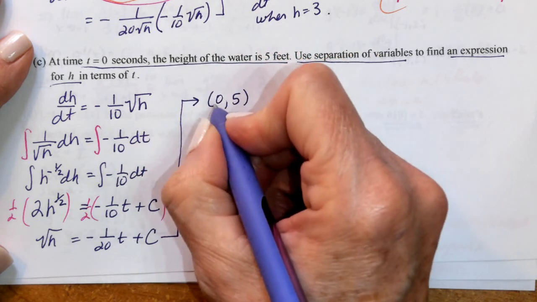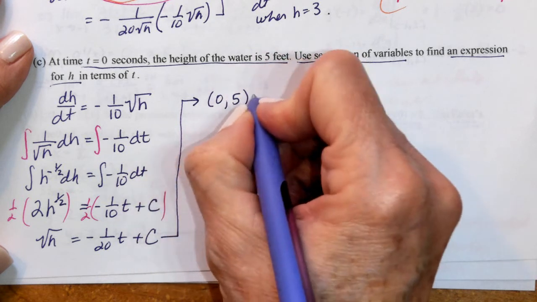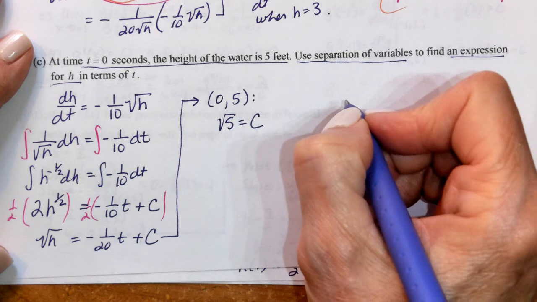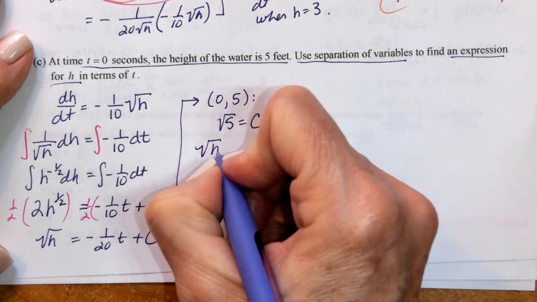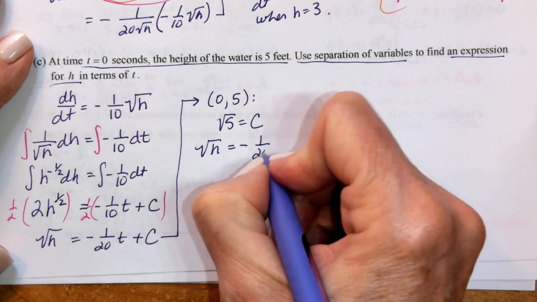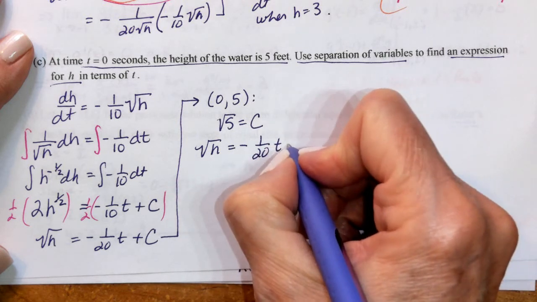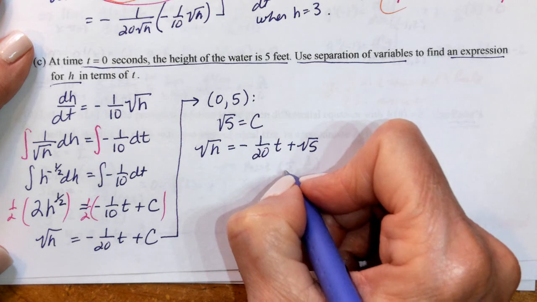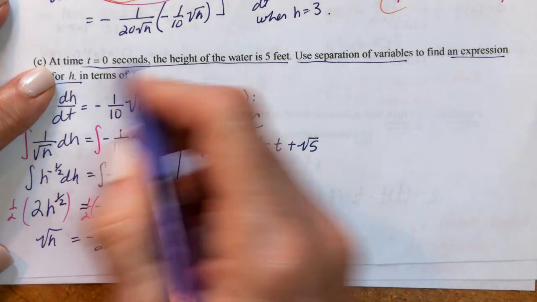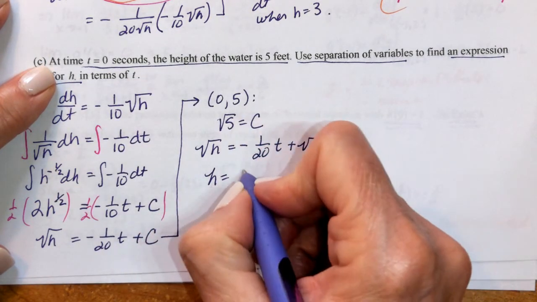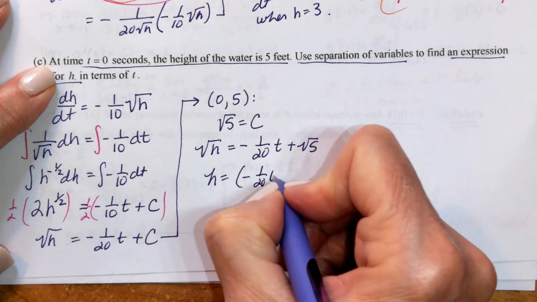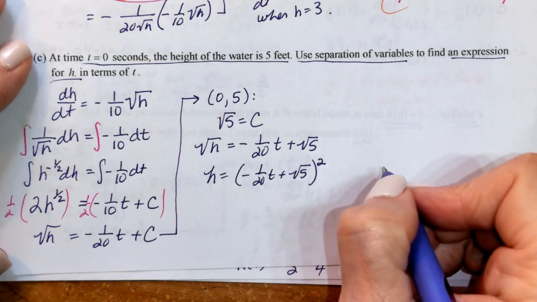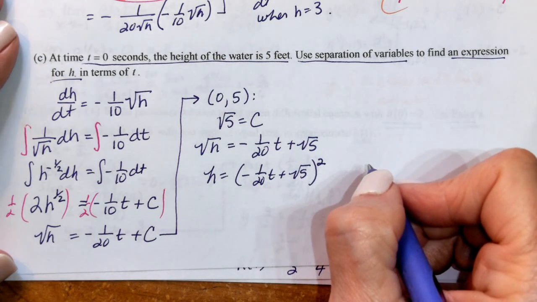So 5 for h, 0 for time. So square root of 5 is 0 plus c. So square root of h is negative 1/20 times t plus the square root of 5. Solve for h because they ask us to find h. So h, we're squaring both sides. And that's our equation for h.